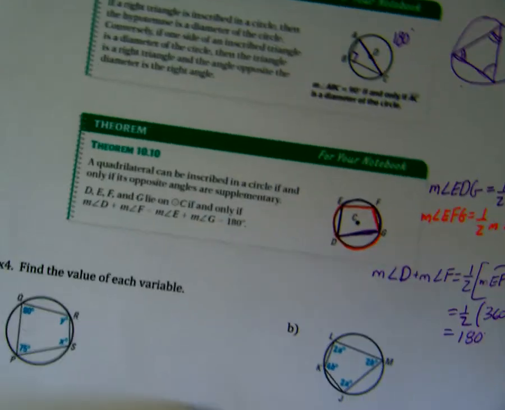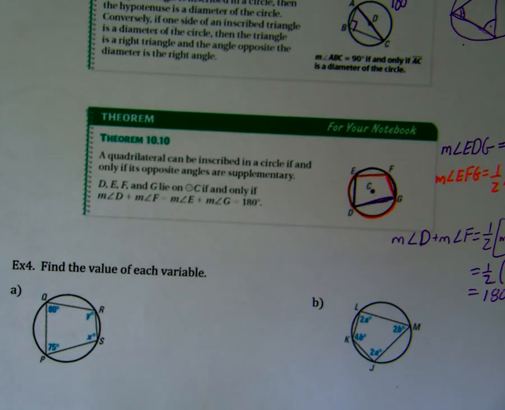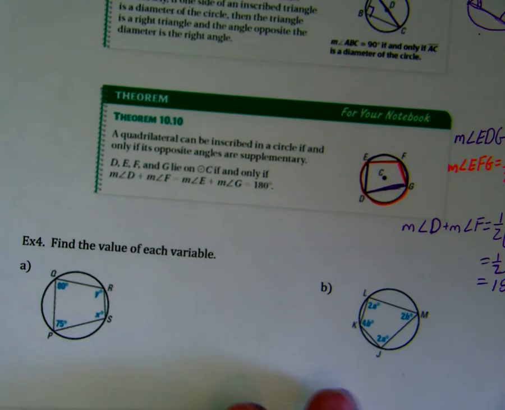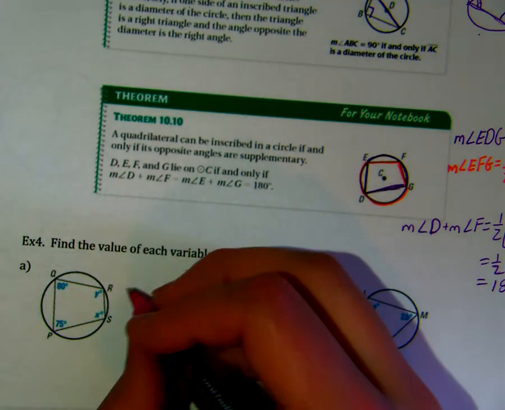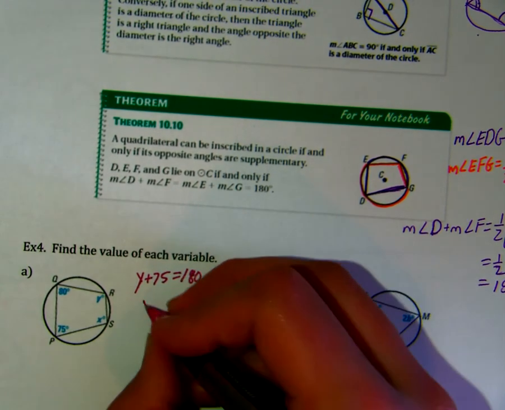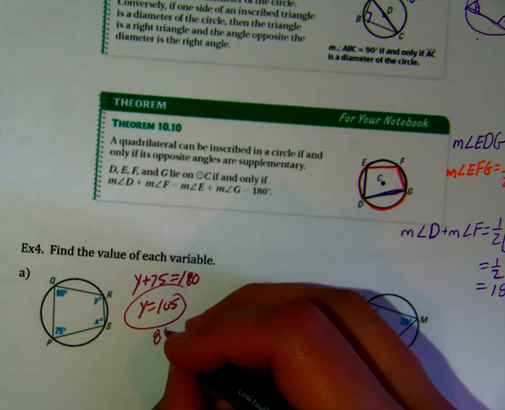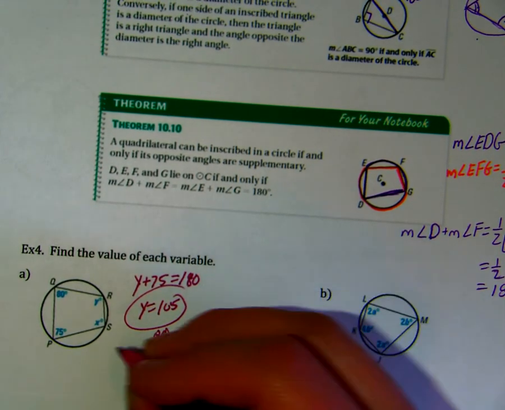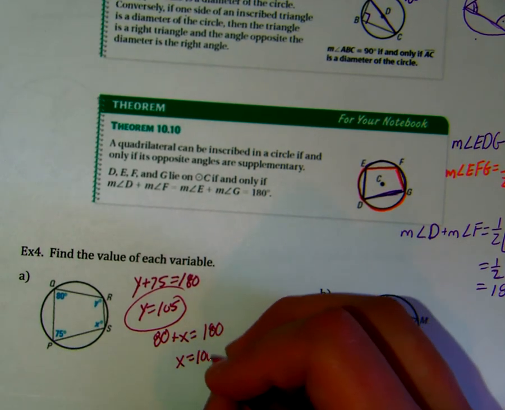So you can answer those questions in two ways. Here's one type of question where I just give you the inscribed quadrilateral, and then you have to solve for some stuff. In this case, I know that these are inscribed, so the opposite angles are supplementary. That means that y plus 75 is 180, so y is 105. And then 80 plus x are supplementary, so x is going to be 100.